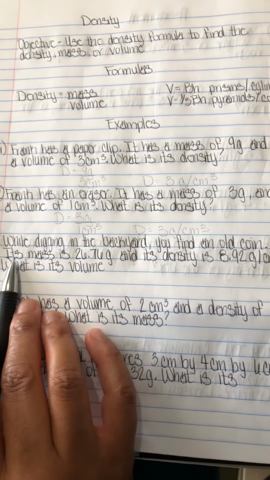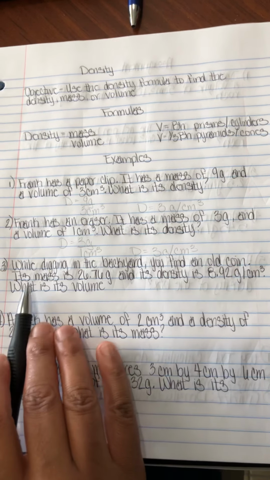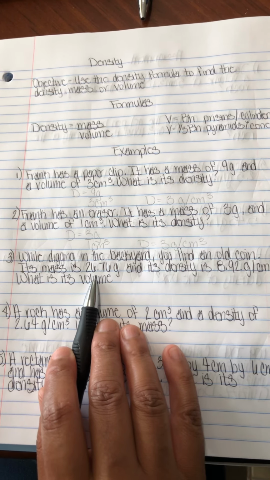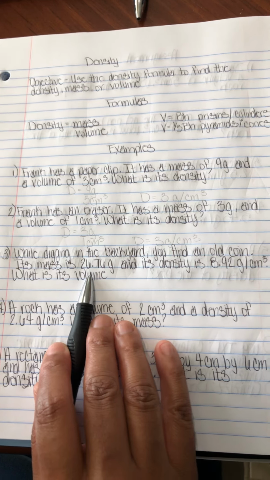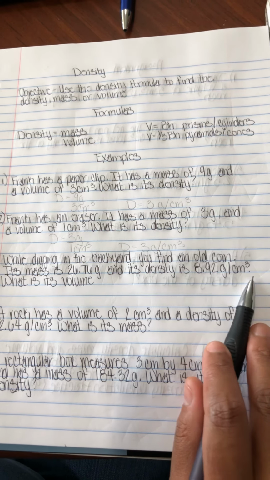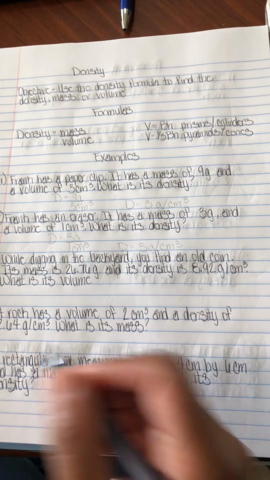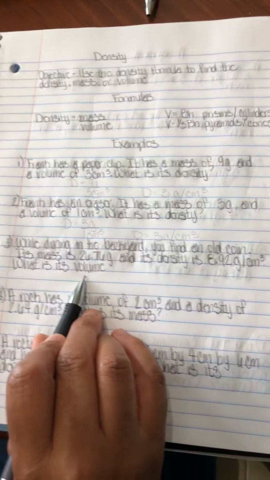All right. For the next one, it says, while digging in the backyard, you find an old coin. Its mass is 26.76 grams, and its density is 8.92 grams per centimeters cubed. What is the volume? So this time I'm asking for volume.